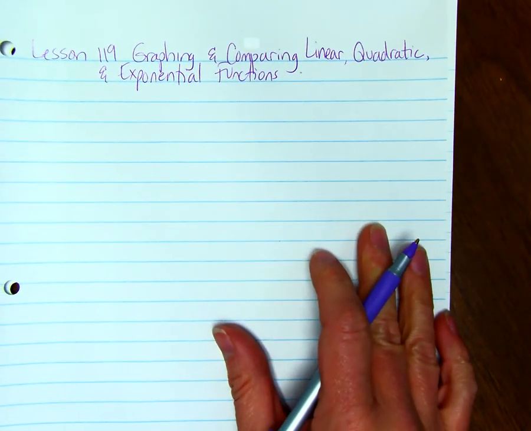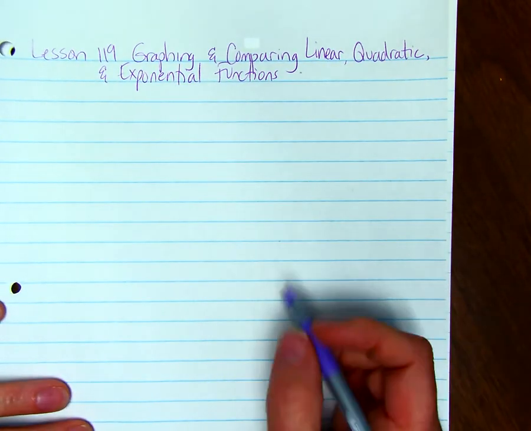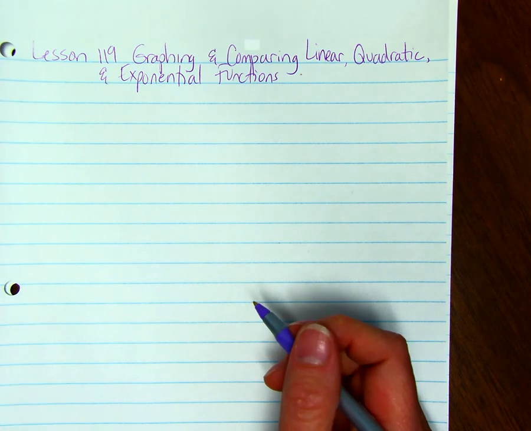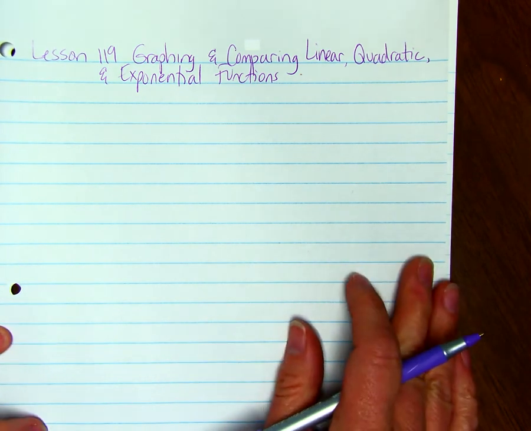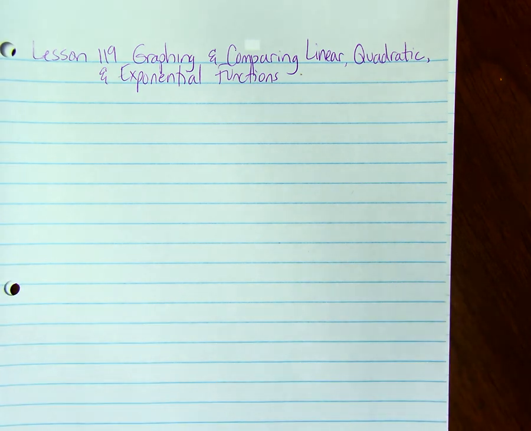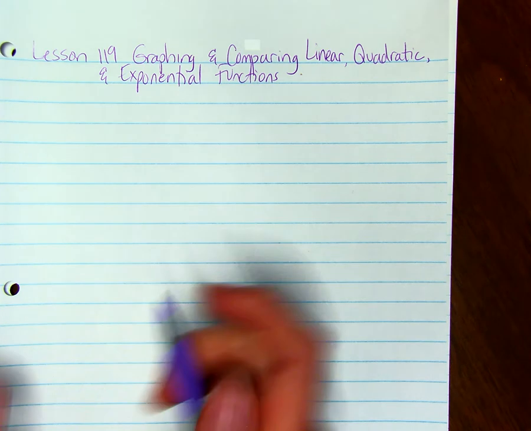Lesson 119, Graphing and Comparing Linear, Quadratic, and Exponential Functions. For this lesson, we're just going to draw a table. I believe it is in our book.